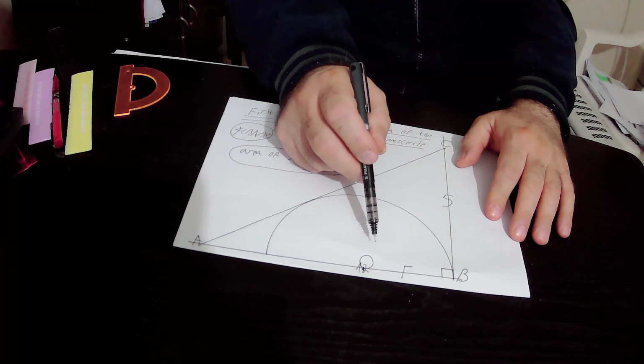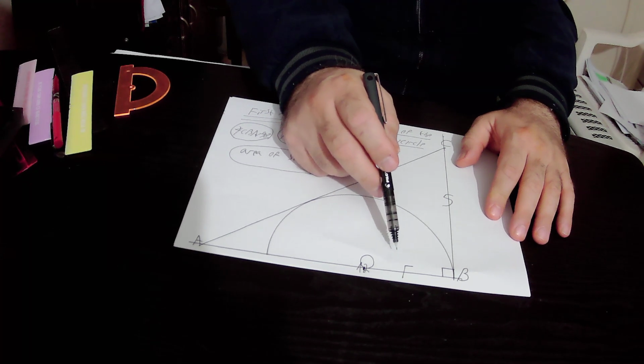Therefore, line segment OB is the radius of this semicircle.